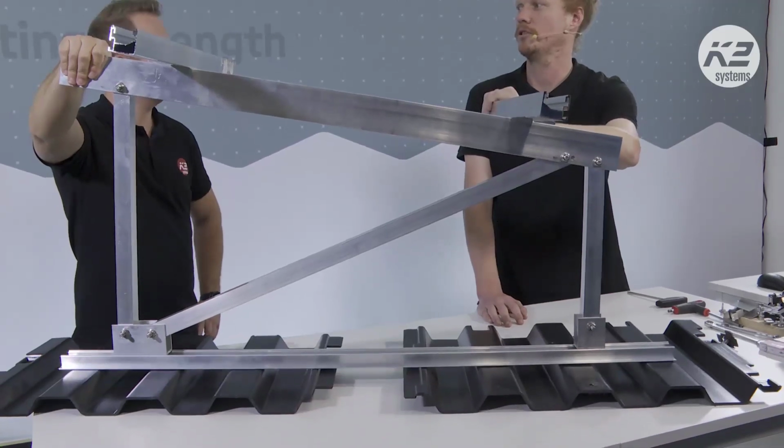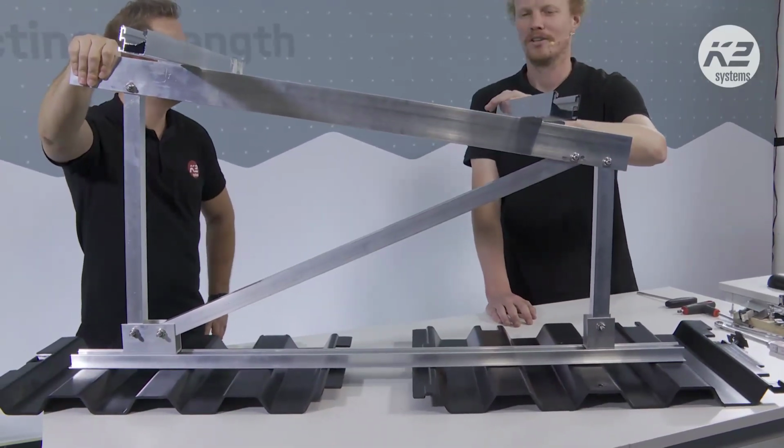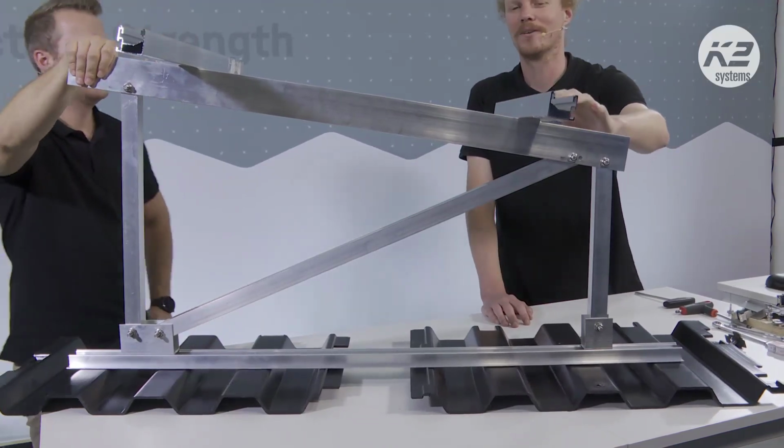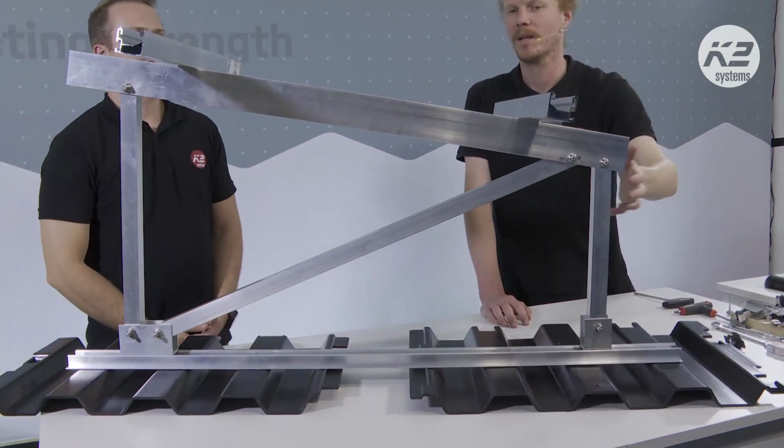Are you doing that one as well? Actually, I do that one as well, but just the German part. Oh, just the German part. Yeah. Okay.